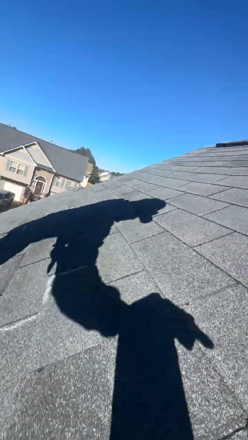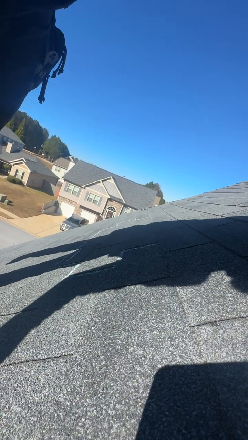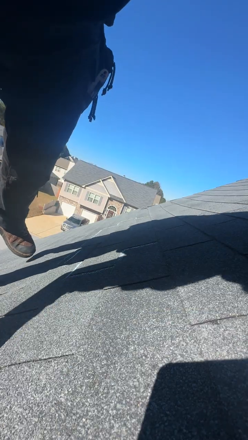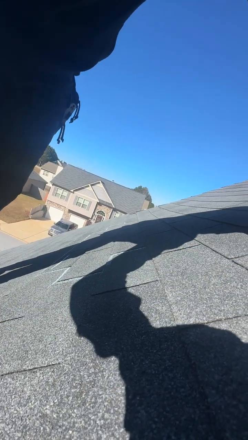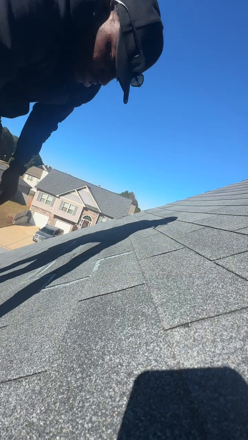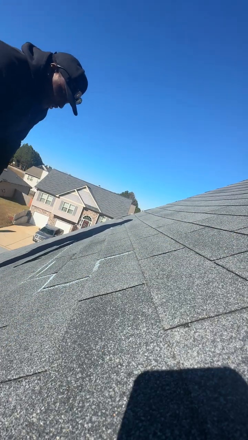I'm trying my best to make sure we can see this properly. Should be good to go. Wind damage shingle, I'm gonna start sealing the rest of the shingles here.